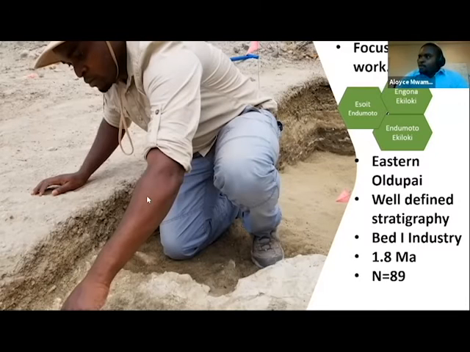Parts of my PhD work, which I have just started, focus on the samples I'm working on. The sites I'm doing research on are in the eastern part of the gorge: Engona Ekiloki, Ndumoto Ekiloki, and Esoit and Ndumoto.